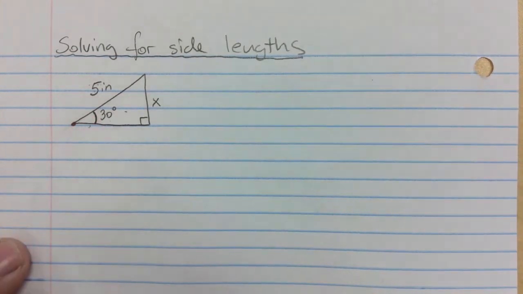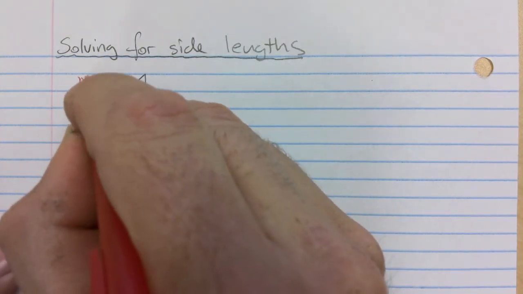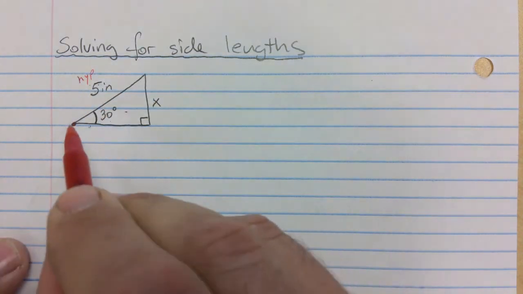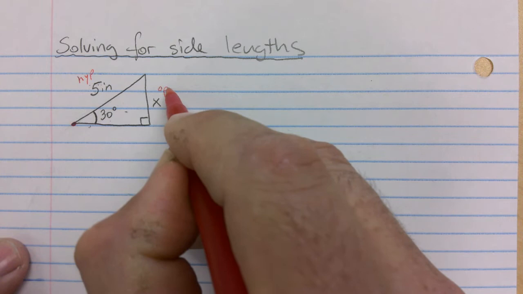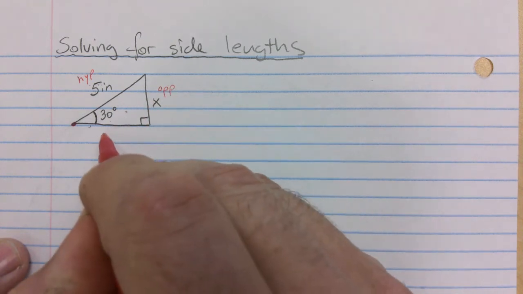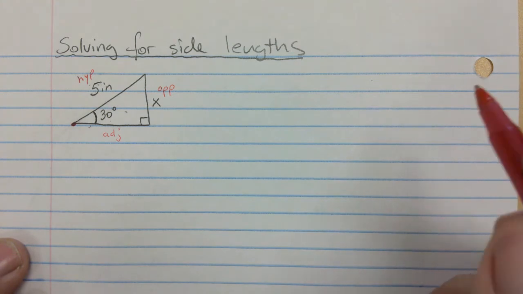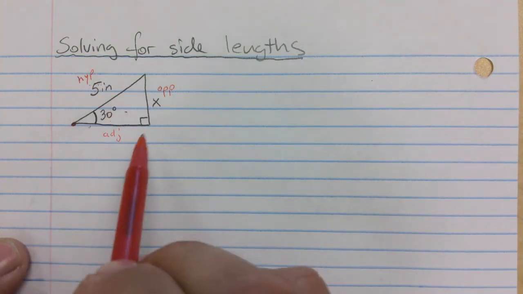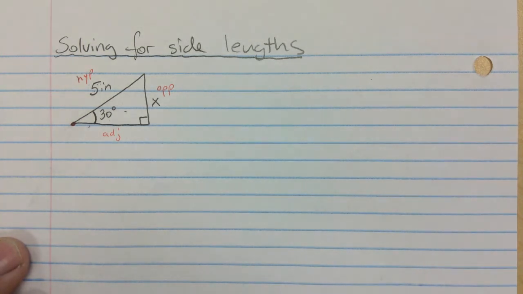Let's label the 3 sides that are always in play, okay? Across the 90, this is the hypotenuse, so just go hyp, right? The one across is the opposite. And so this must be the adjacent side. Now, there's always one side that you won't know what it is, and you also don't care about it.